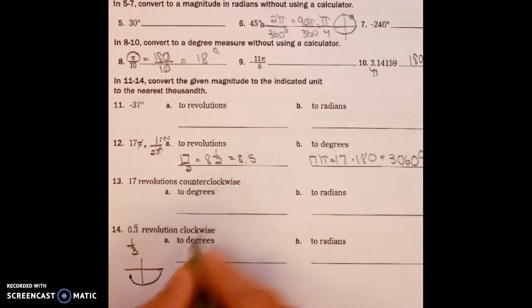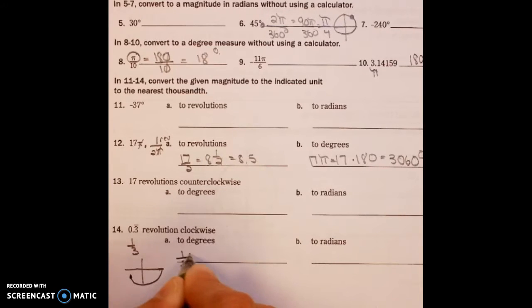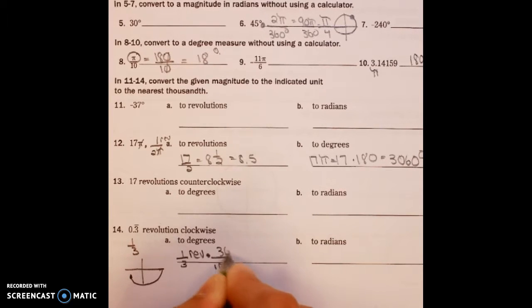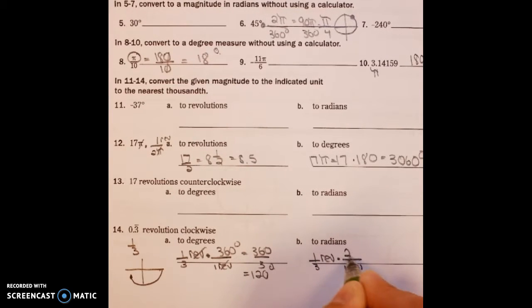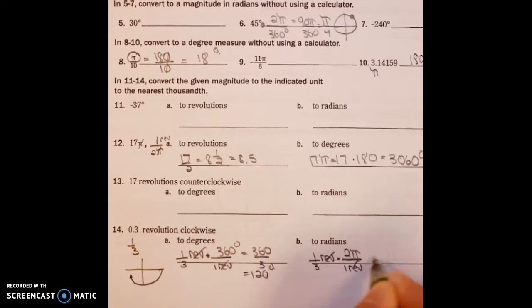So first of all, to convert it to degrees, I have 1/3 of a revolution. And again, 1 revolution is equal to 360 degrees. 360 over 3, and we eventually get 120 degrees. If I convert this to radians, 1/3 revolution, again 1 revolution is equal to 2 pi radians, and we're left with 2 pi over 3.